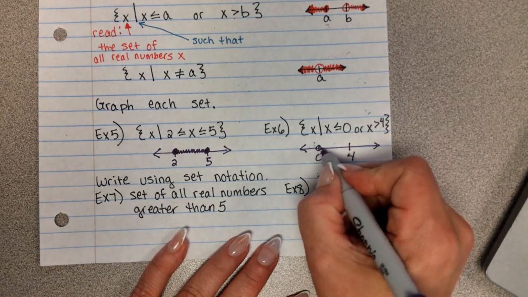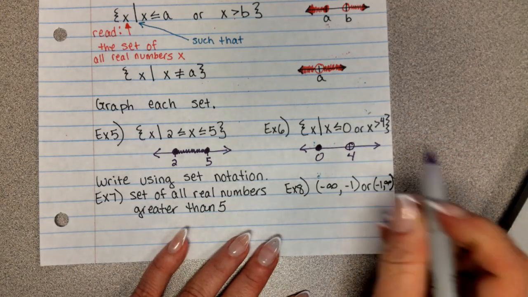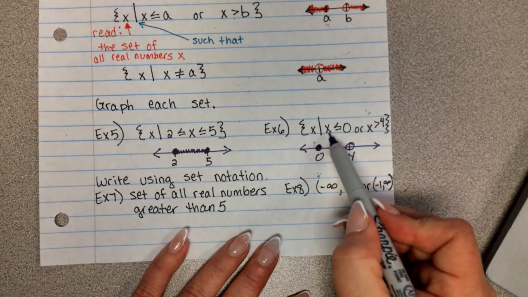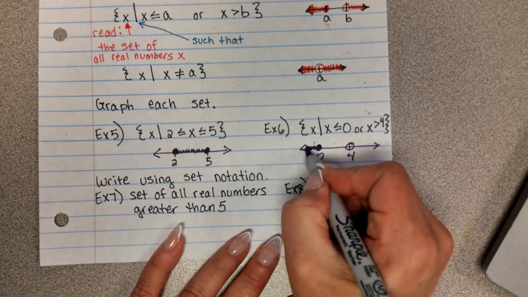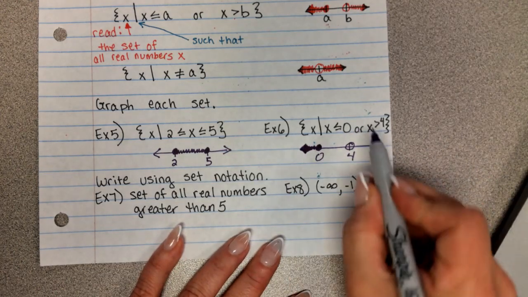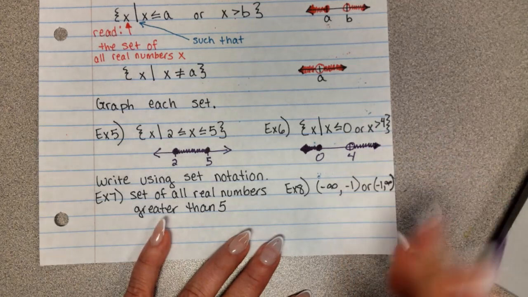Now we want 0 included, notice that underline, and we want 4 excluded. Okay, great. Now let's see where to shade. X is less than or equal to 0, so less than 0. And then X is greater than 4.